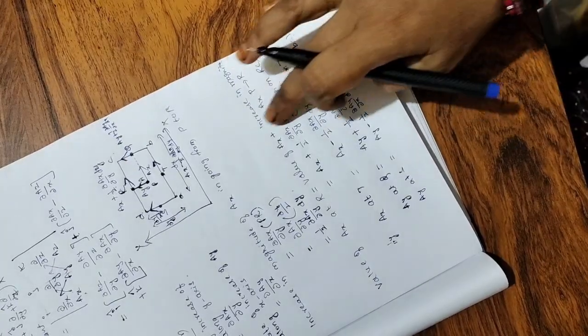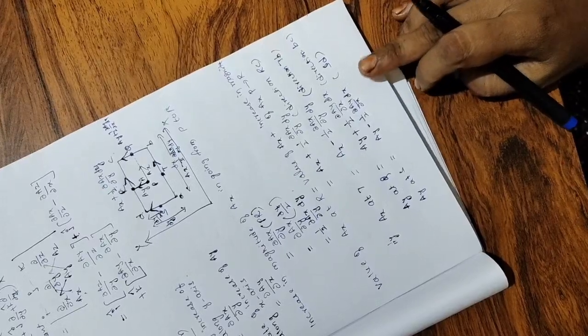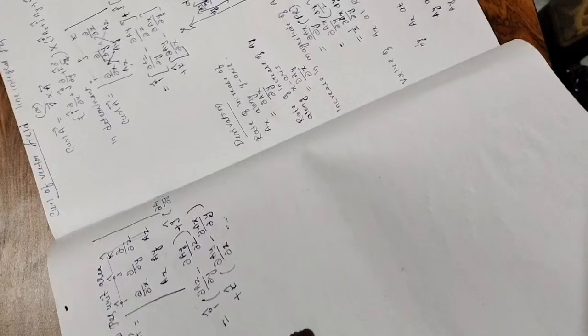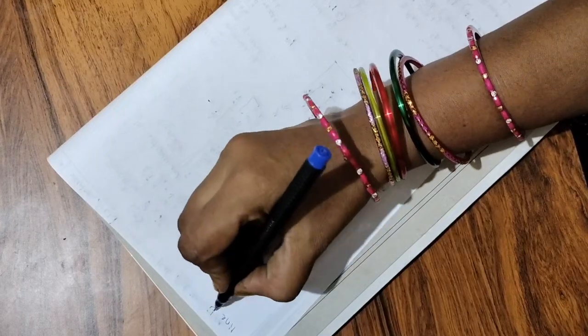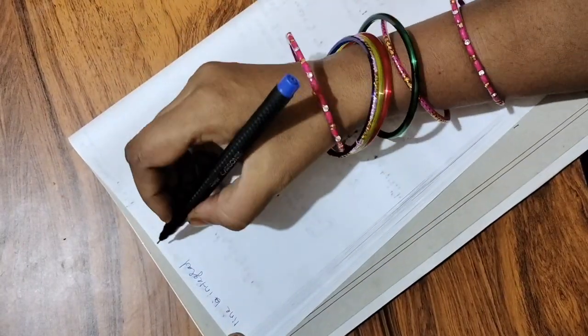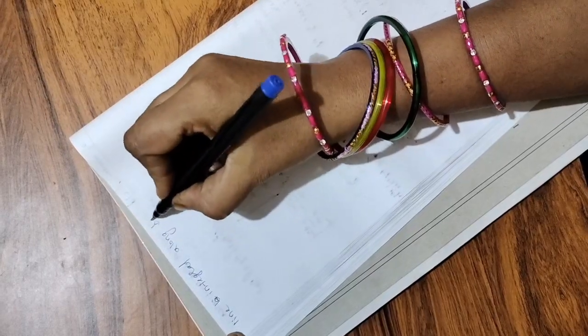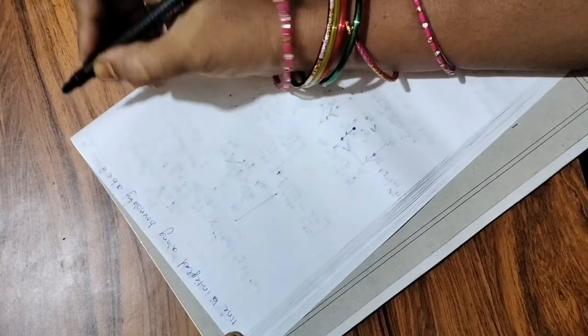Next, let us add all these four. What do we want? The definition itself says line integral per unit area is curl. So first we have to find the line integral along the boundary ABCD.